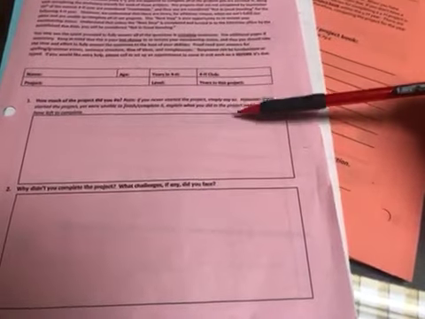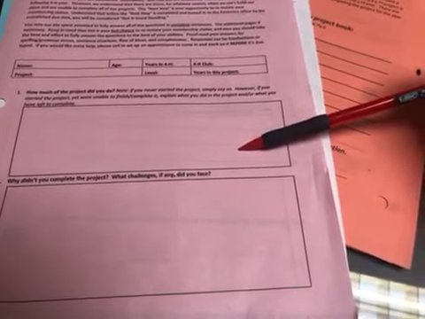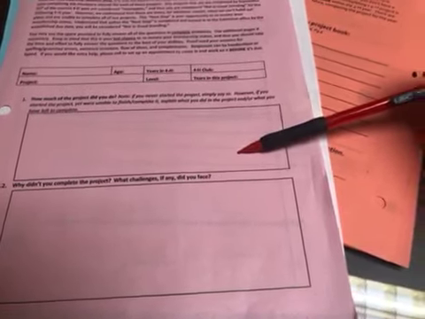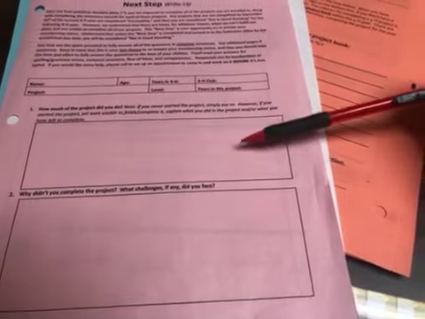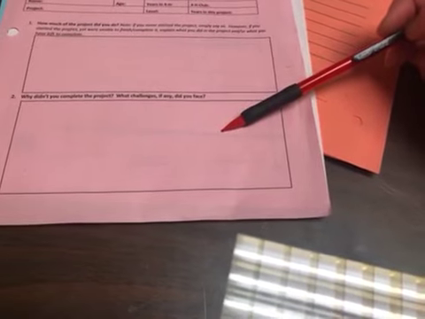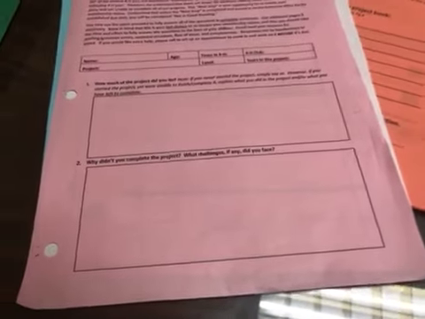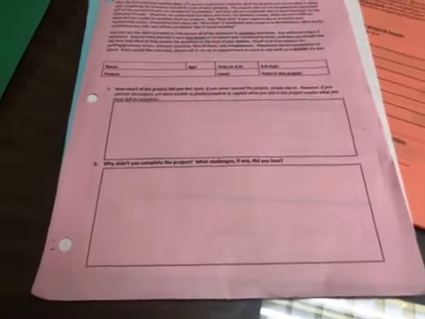We want you to start out with, how much of the project did you do? Where are we at? Did you absolutely do nothing in that project? Did you get most of it done? What did you accomplish? Then we want to know, why didn't you complete the project, and what challenges did you face? Sometimes it might be, I didn't realize I was enrolled in that project, so I didn't complete any of it. Or I thought I was completing the project, but I wasn't utilizing my project book, or whatever that happens to be.